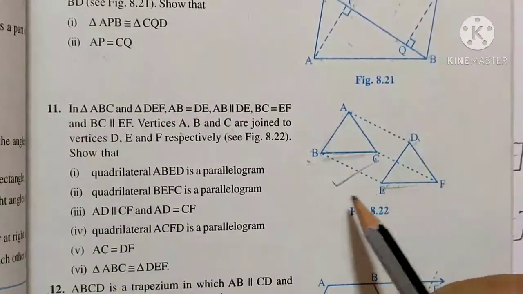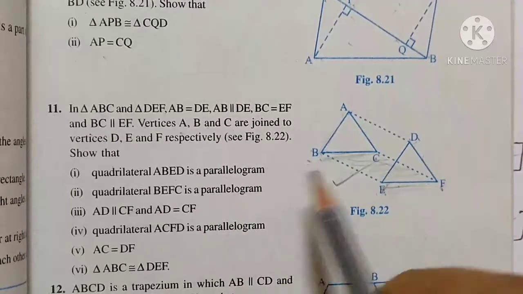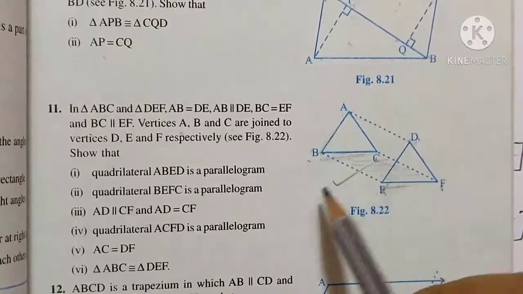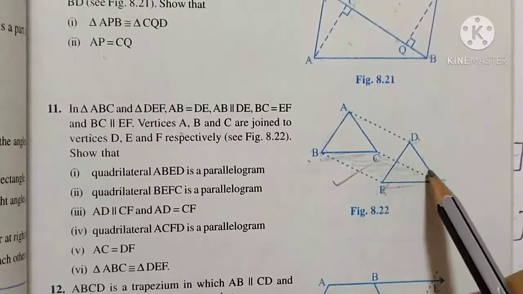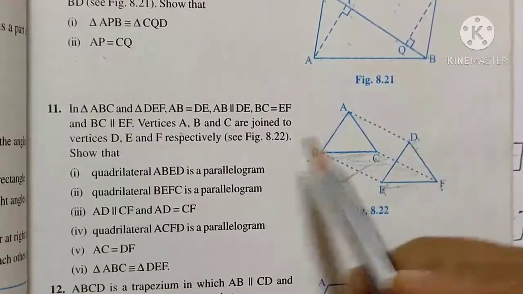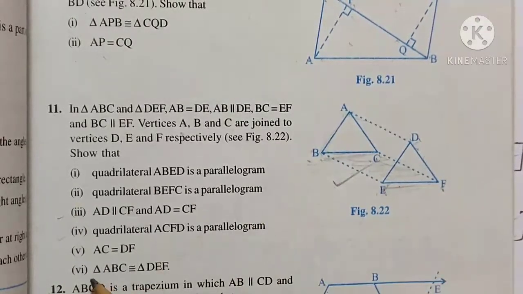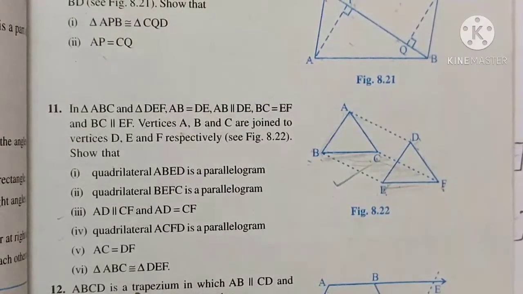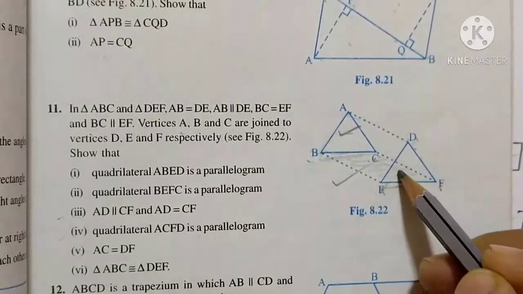Second part, BEFC, this one, is also a parallelogram we have to prove. After that we have to prove that AD is parallel to CF and AD equals CF. Then in the fourth part we have to prove that ACFD is a parallelogram. So if we prove the third part, then automatically we can prove the fourth part. Then in the fifth part we have to prove that AC equals DF, and at last we have to prove that triangle ABC is congruent to triangle DEF.